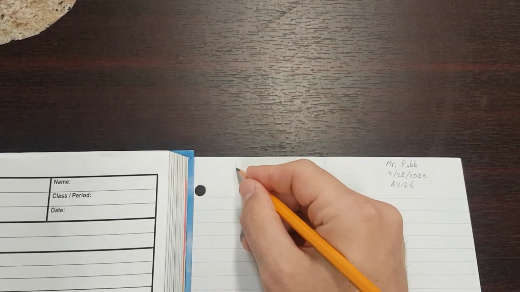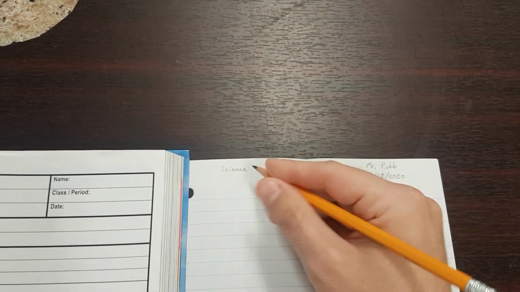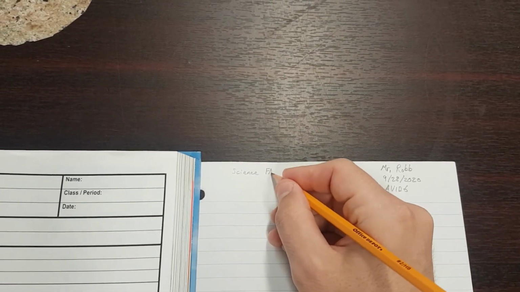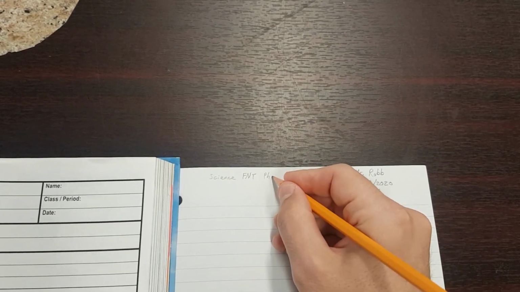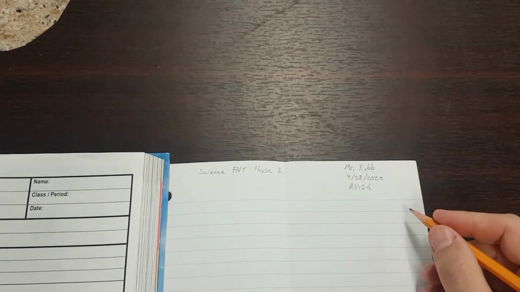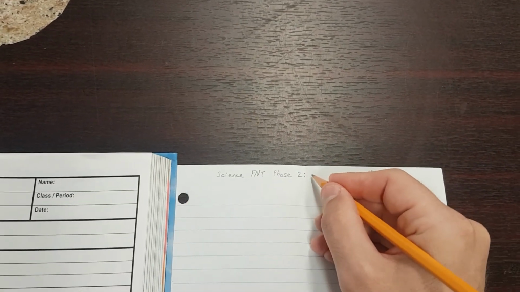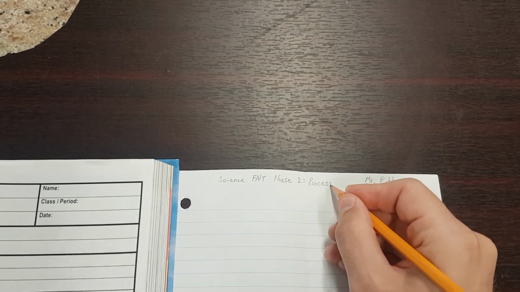We are doing science, capital SCIENCE. FNT, capital F, capital N, capital T. Phase, capital PHASE. 2. We're now on phase 2. Colon. Process, capital PROCESS.